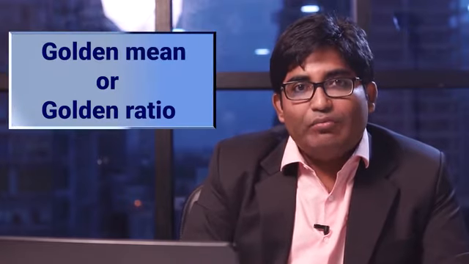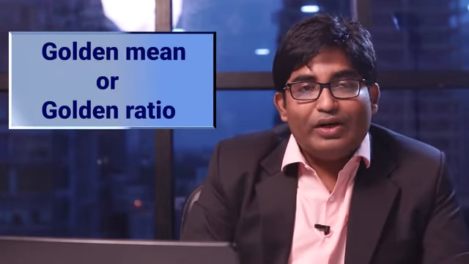Now, one important aspect: as we progress in the number series, we find that the ratio of the next bigger number and the previous smaller number approaches 1.618. This ratio is known as the golden mean or the golden ratio.